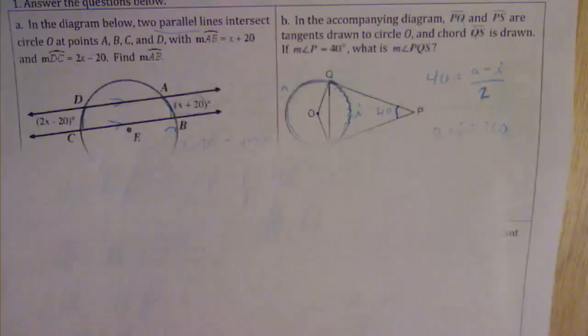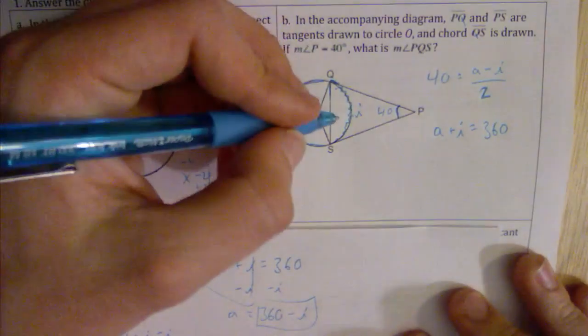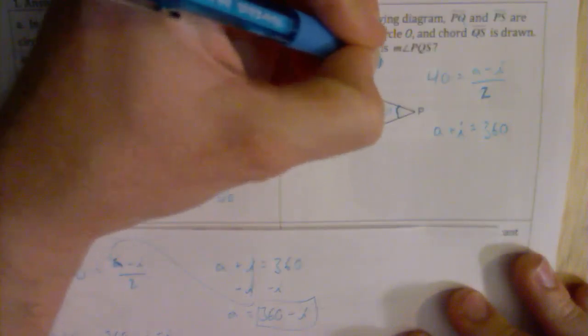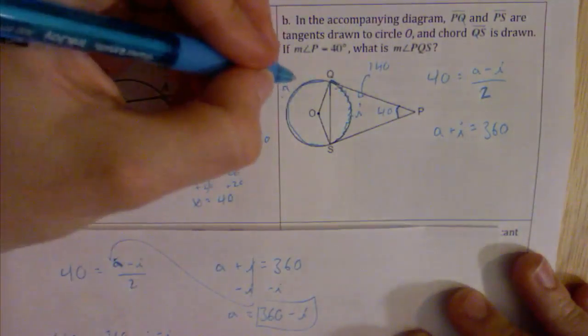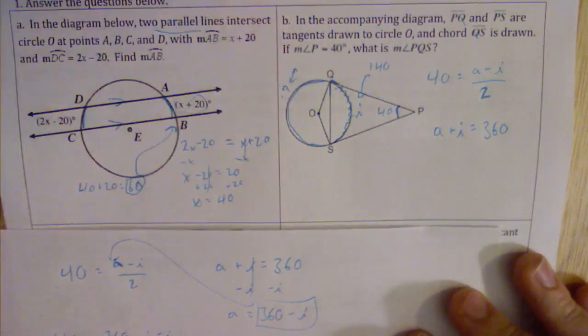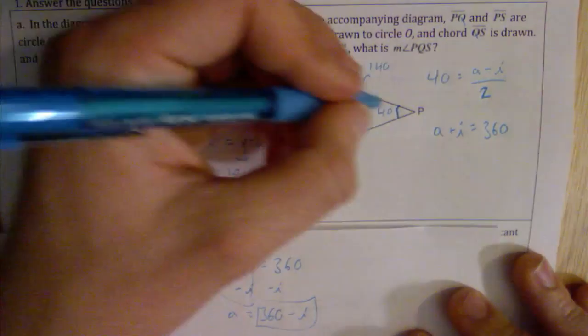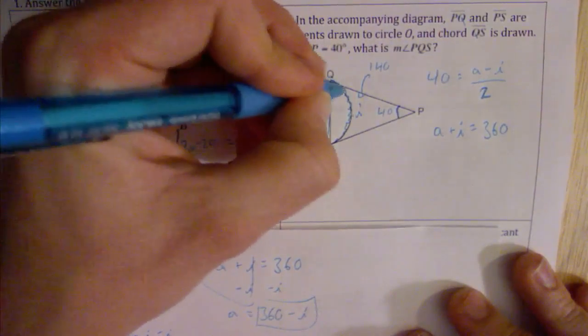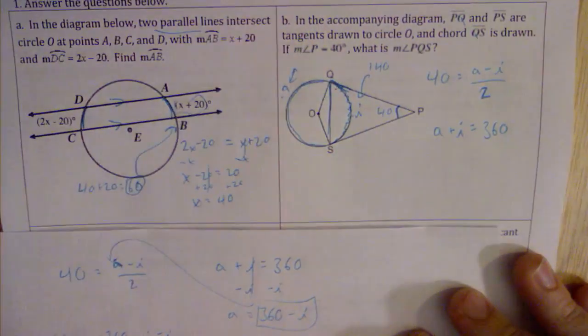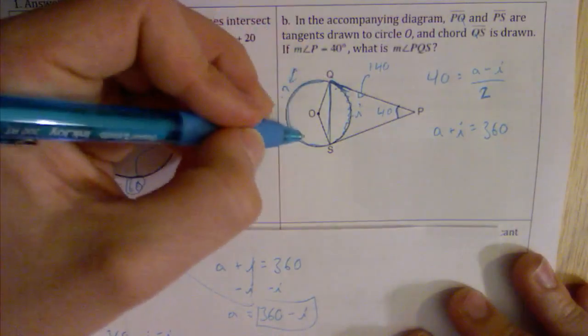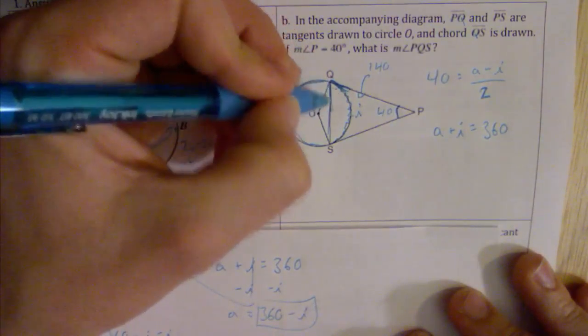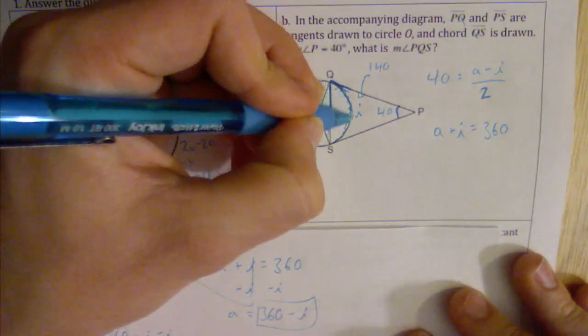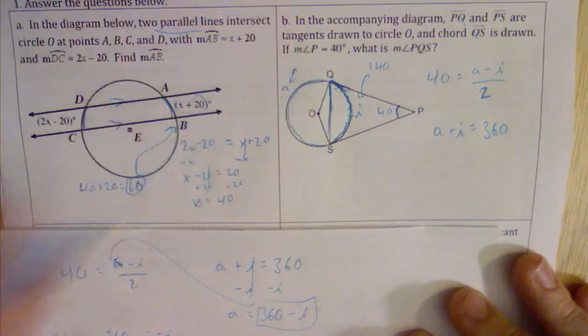Now I found the measure of this arc over here. It's 140. If I want, I could use that to find the measure of arc A, but let's see if I even need to do that. Well, they want me to find the measure of angle PQS. I don't even need the measure of arc A because PQS is an inscribed angle that intersects arc I right over here.